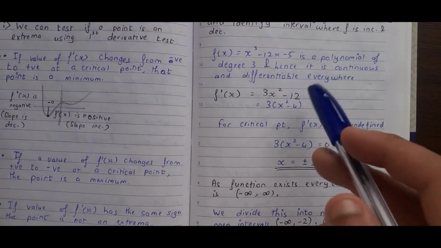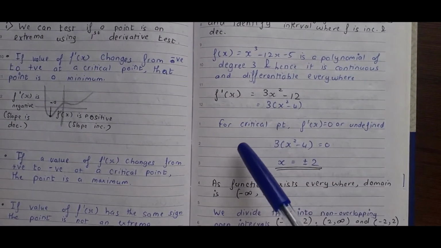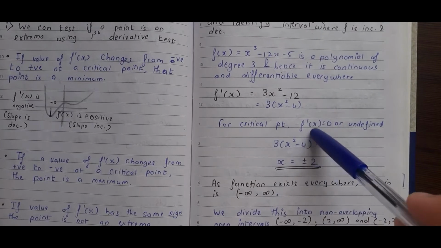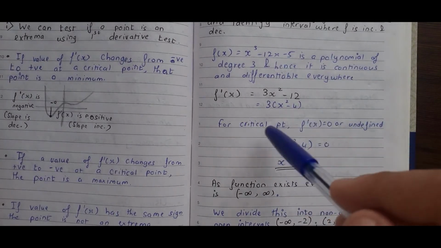So we find the first derivative and we take it out common. We get 3 times x square minus 4. For the critical point, f dash of x equals 0, or it has to be undefined, then only a critical point will exist.